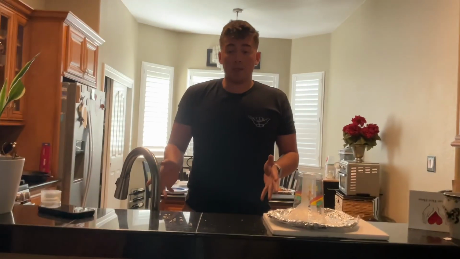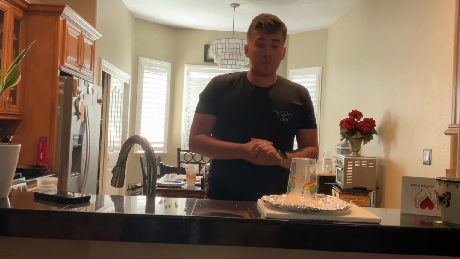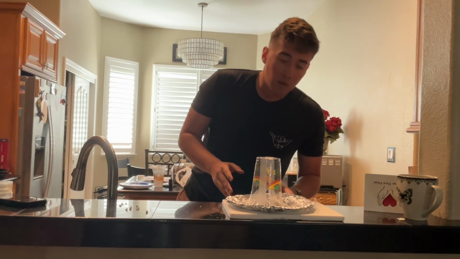And there you have it. We got to see a physical demonstration, and we got to visualize what it looks like when an object is positively charged by induction.